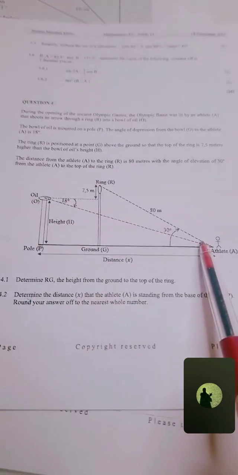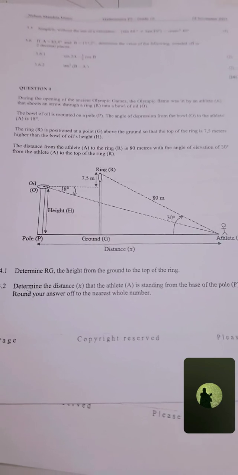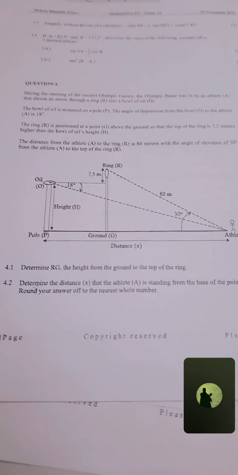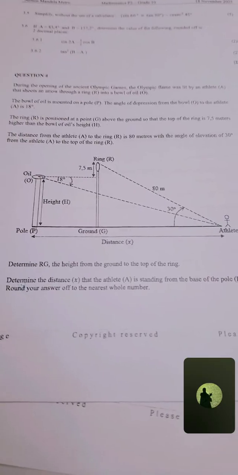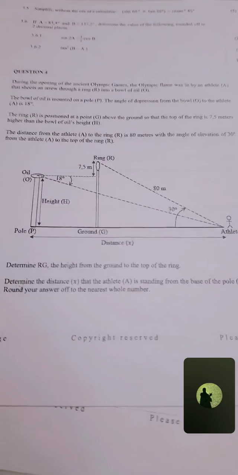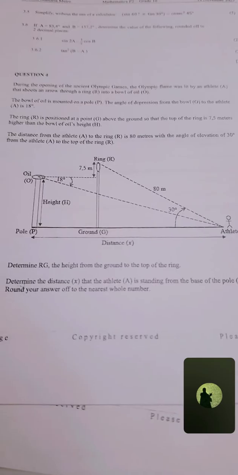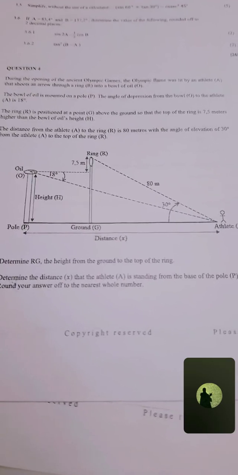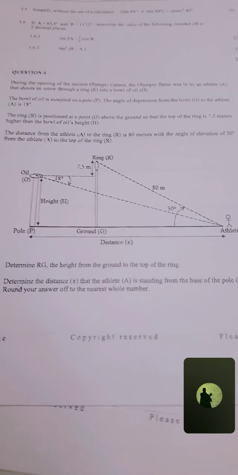To the athlete A. Now, the word depression, when you are depressed, have you felt depressed? Yes. When you're feeling depressed, do you feel happy? No. You feel how? Down.